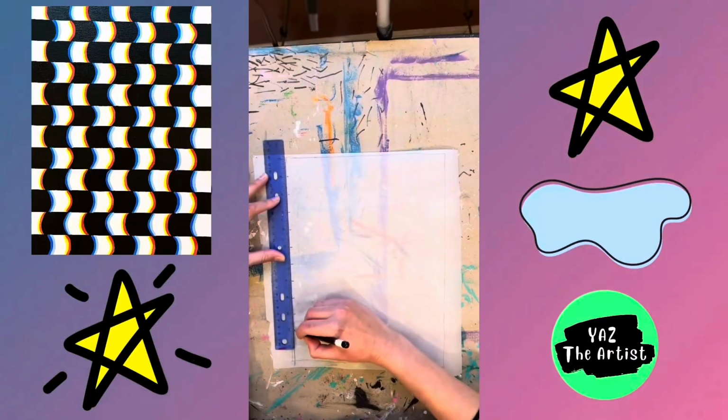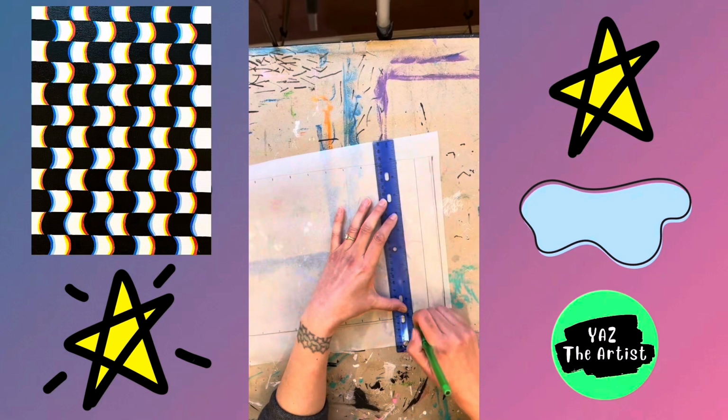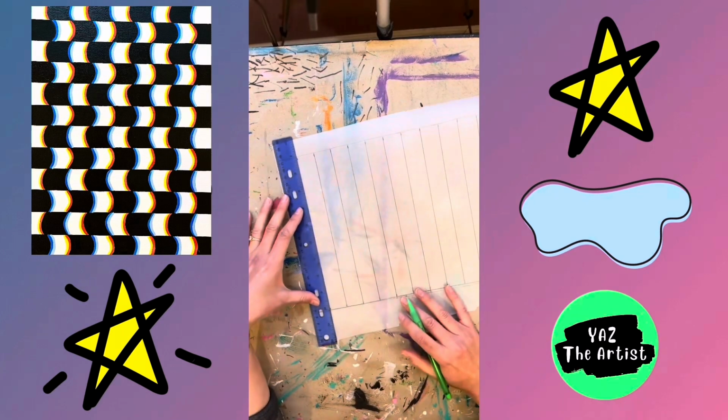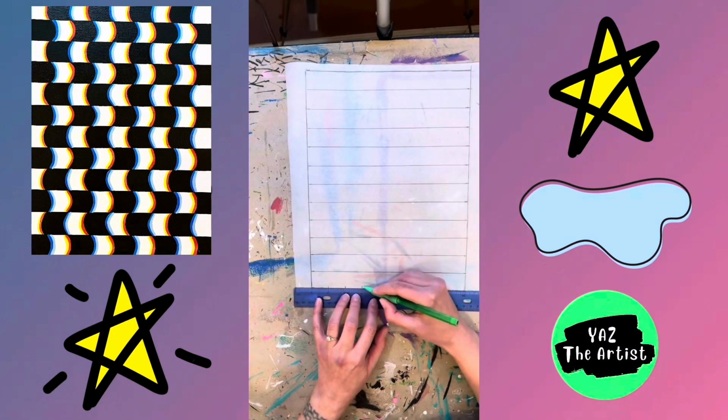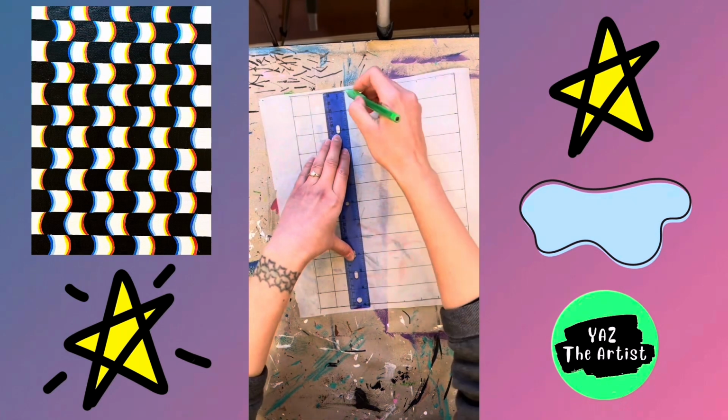To start, I measured out 1-inch lines both horizontally and vertically using a ruler and pencil. This creates a simple grid as the foundation for the glitch effect. Make sure your lines are evenly spaced and straight. This will help everything stay consistent later on.